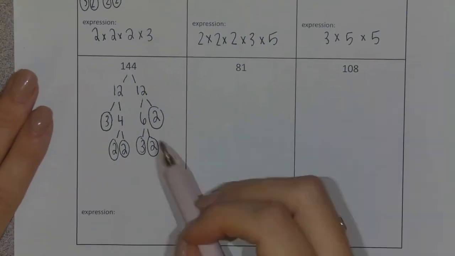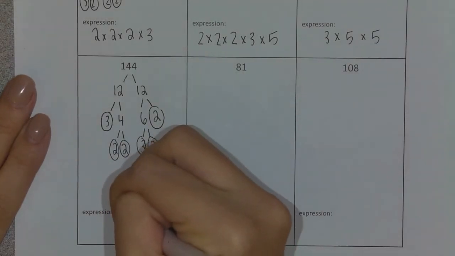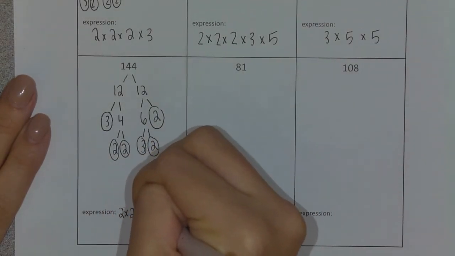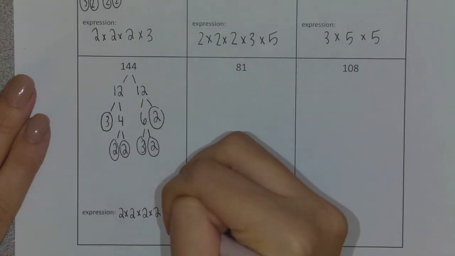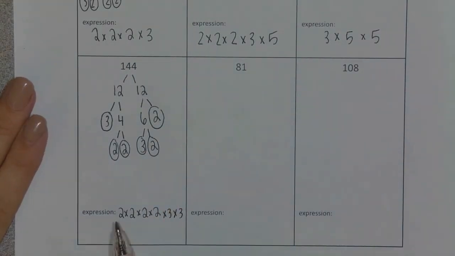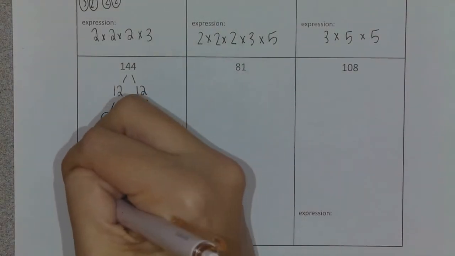Now, when I write this expression, again, I'm going to start with the smallest factor that I see, which would be 2 times 2 times 2 times 2, because there are 1, 2, 3, 4 2s, times 3 times 3. But what if I told you there was an easier way to write this expression? Because we know about something called exponents.